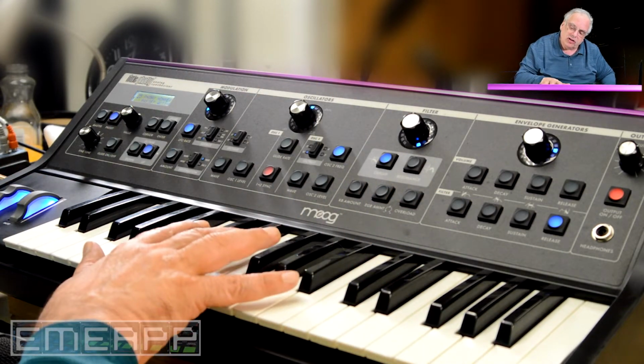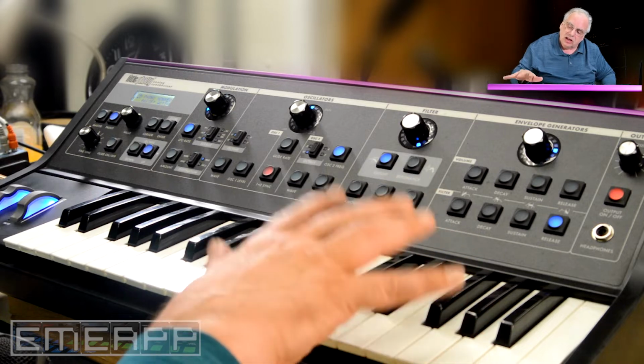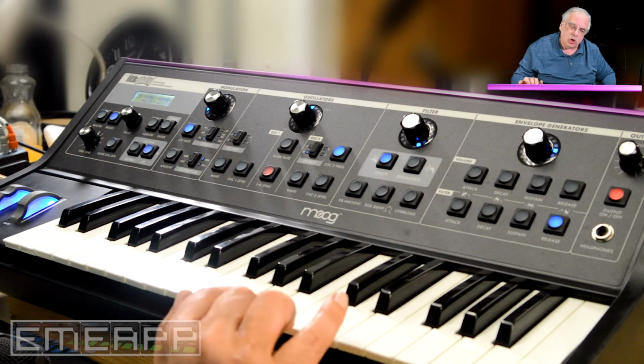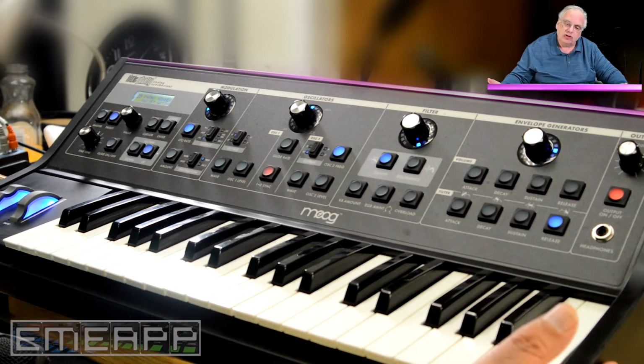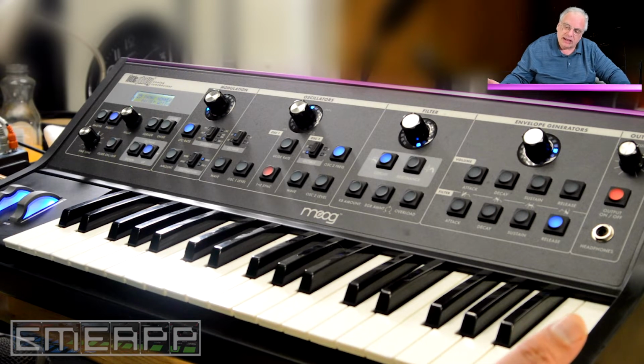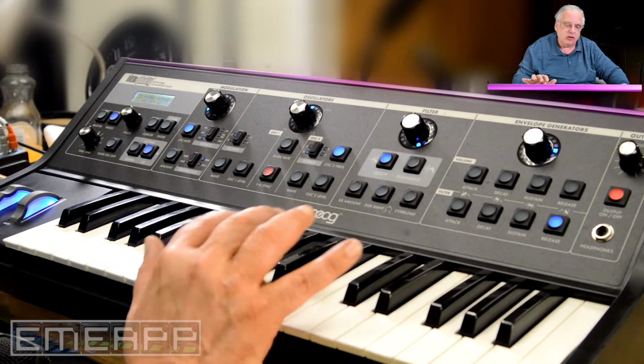So that makes for an interesting technique using the analog single one note at a time keyboard. There's a lot to explore here on some instrument like this because you're not limited to the preset.